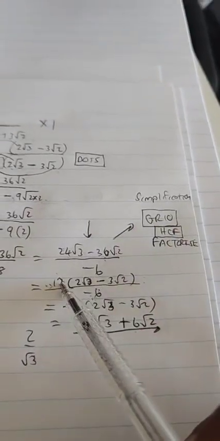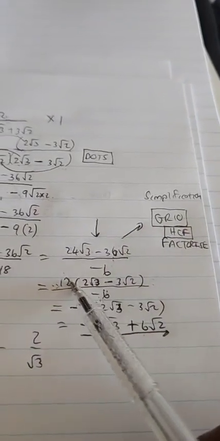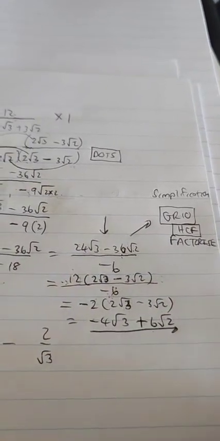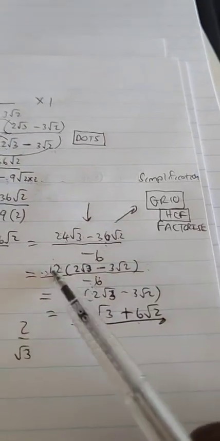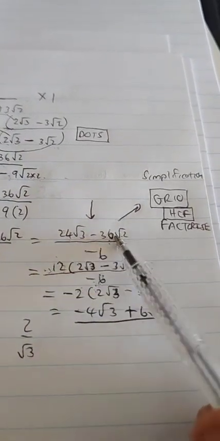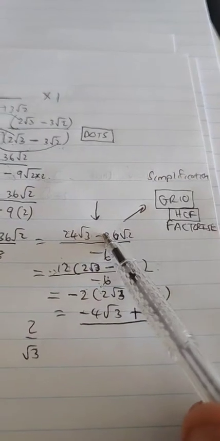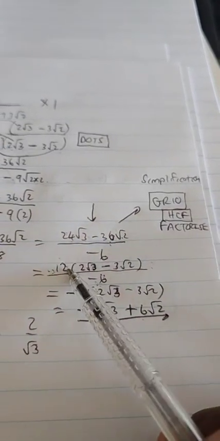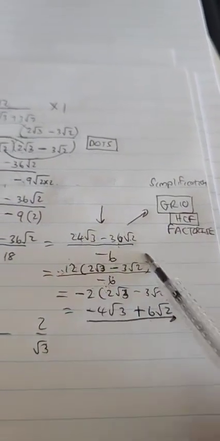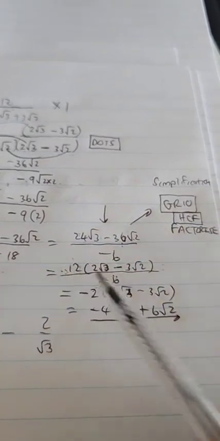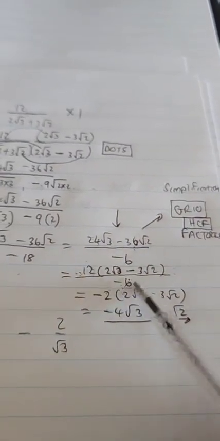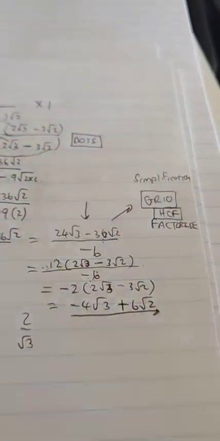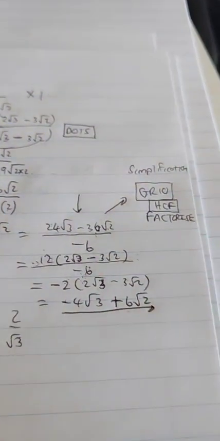Remember, the taking out of the highest common factor makes it so that you have 1 term in the numerator, which then leads to your simplification being able to happen. We cannot cancel across an addition or a subtraction sign because there are 2 terms. But the minute we have 1 term, because we've taken out a common factor and there's a bracket, there's 1 term, we can now cancel between what's outside and what is in the denominator. Simplification can happen without any problem.